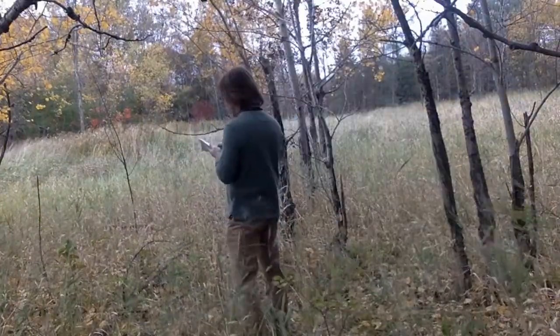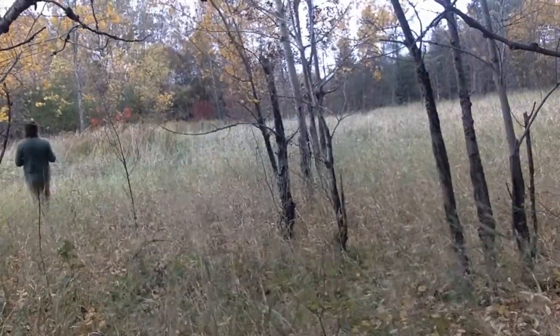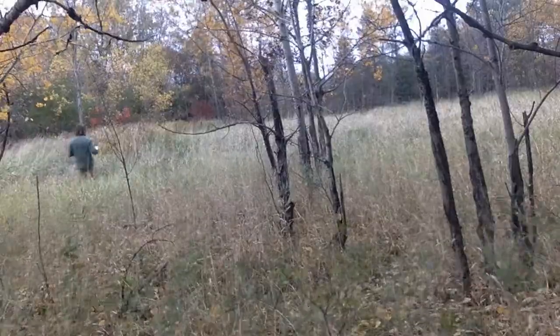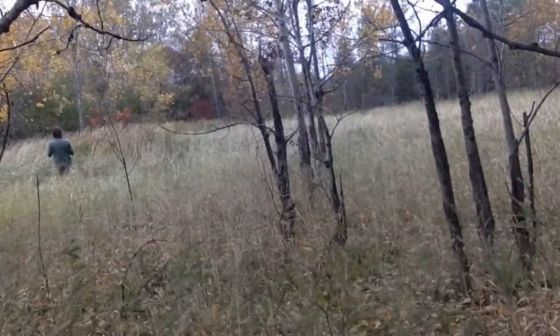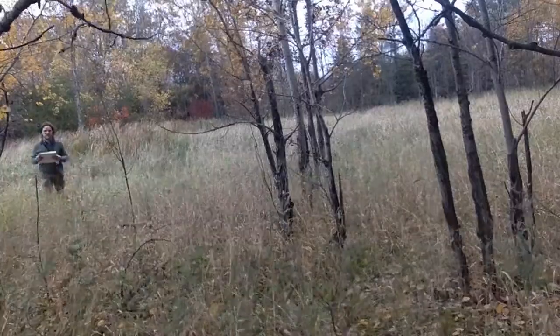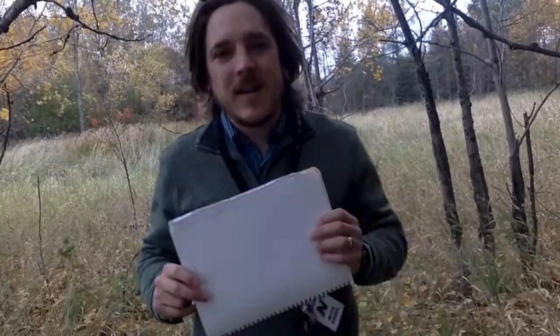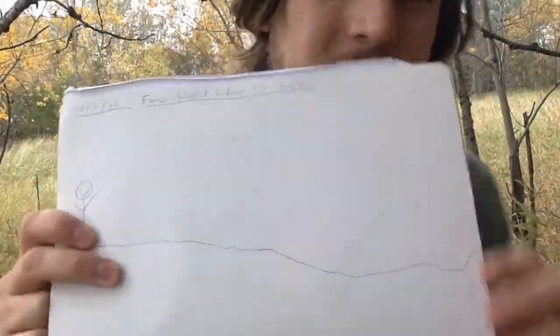I'll do that real quick, draw a little bit in my nature journal as I go, and then I'll show you my results. Alright, so here is what I came up with.